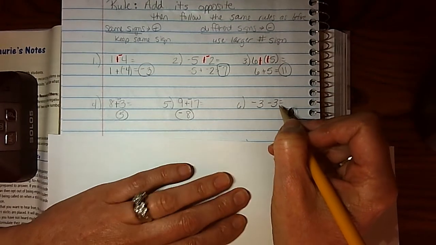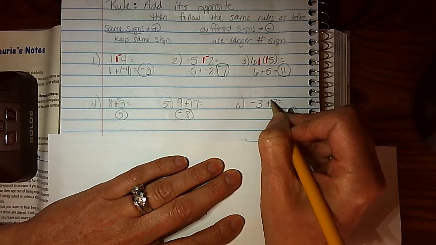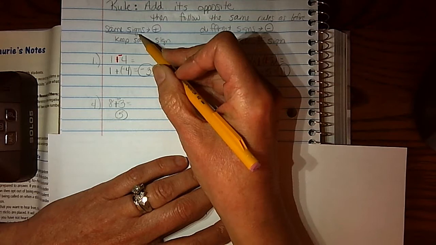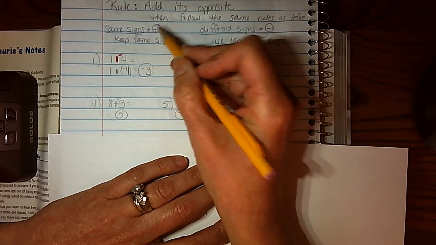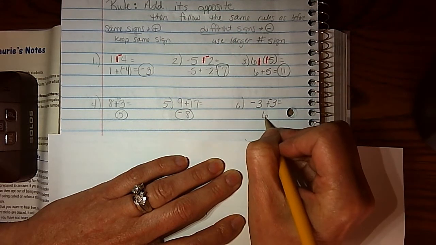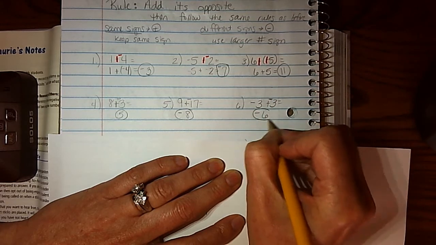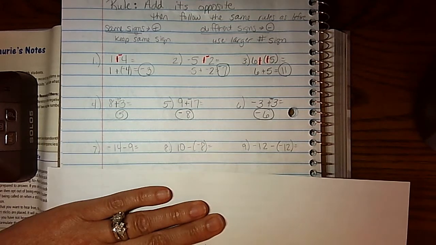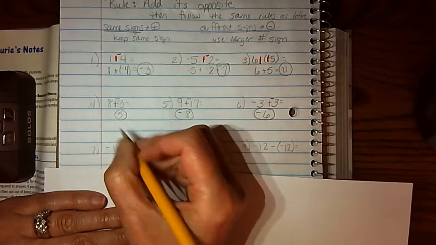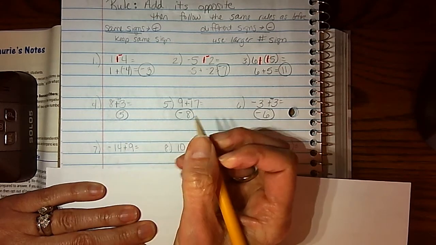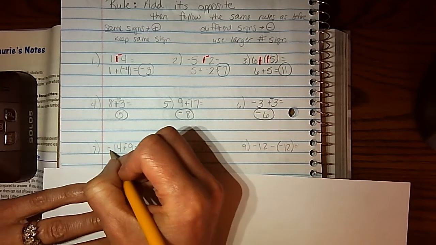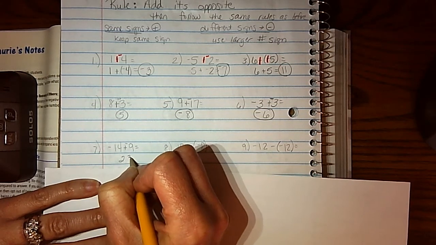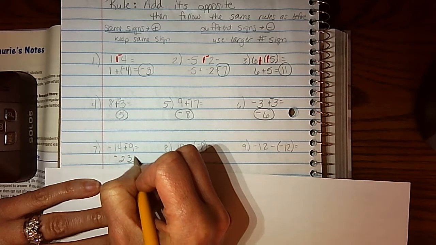And then over here, negative 3 minus 3, I'm going to add the opposite. Now I have both numbers as negative, so those are the same signs. I'm going to add those two. 3 plus 3 is 6, and then keep the same sign. 3 more. Negative 14 minus 9, add the opposite. So same symbol. So I'm going to end up adding 14 plus 9 more is 23. Keep my negative symbol.